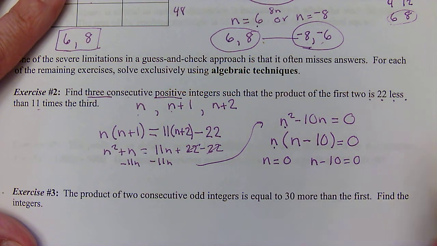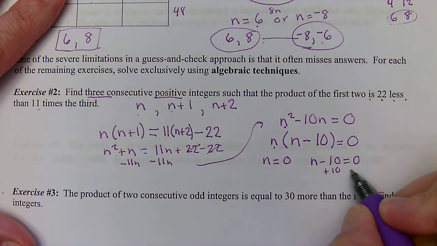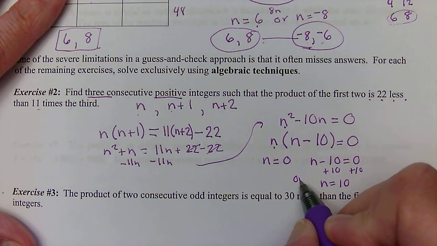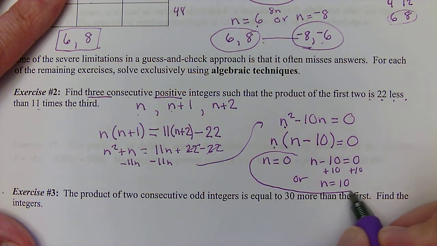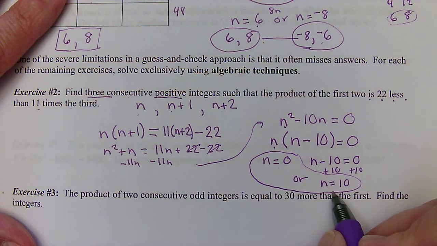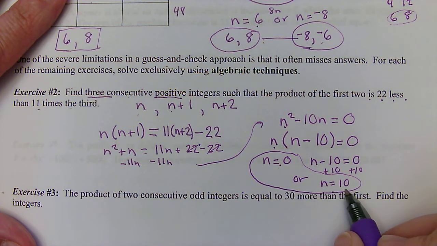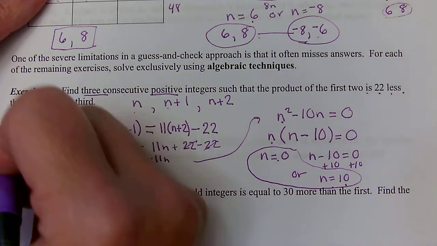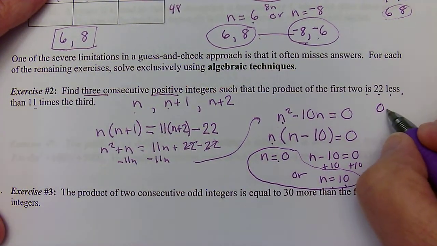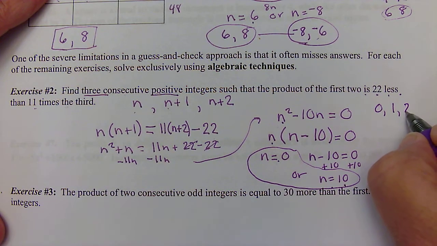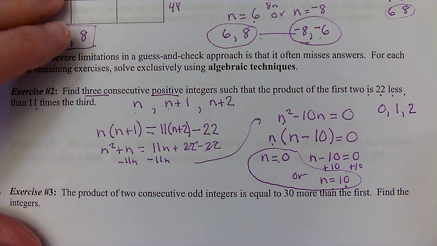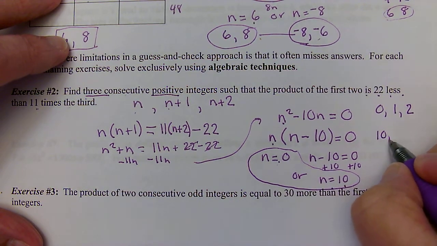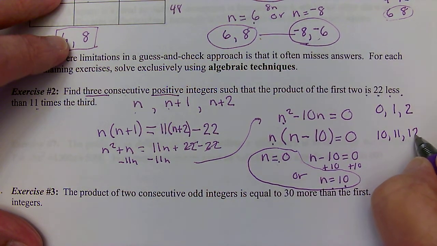Well, n equals 0 is already solved. Here we would add 10, and we get n equals 10. So the two possible solutions for our first digit are either 0 or 10. So if our first digit is 0, then we would get 0, 1, and 2 for our 3 consecutive digits. If our first digit is 10, we get 10, 11, and 12.